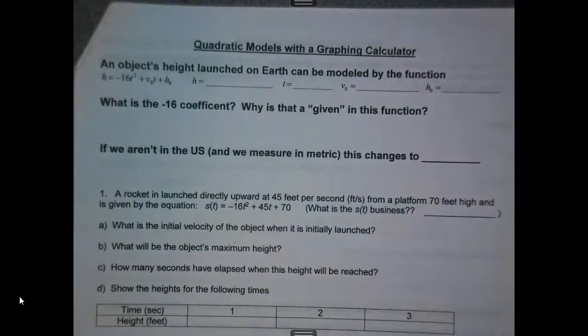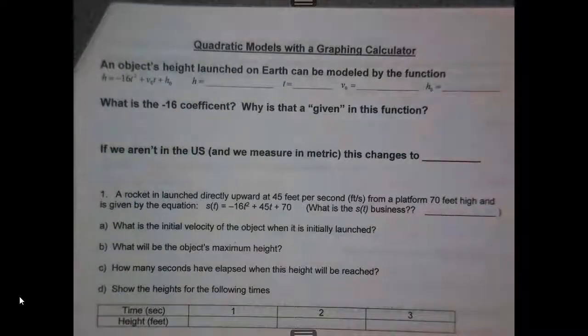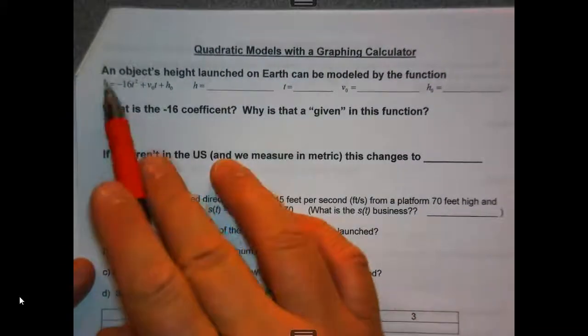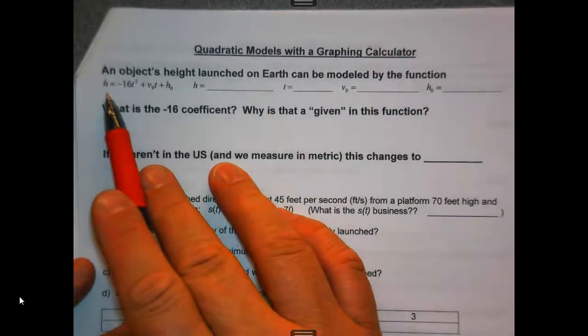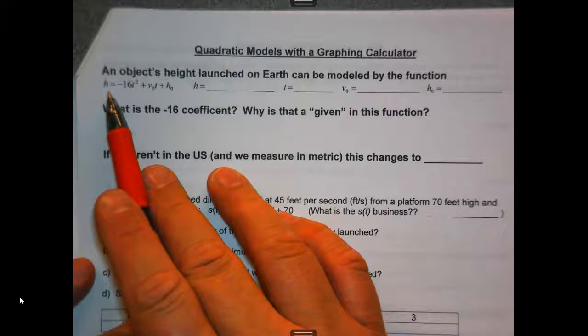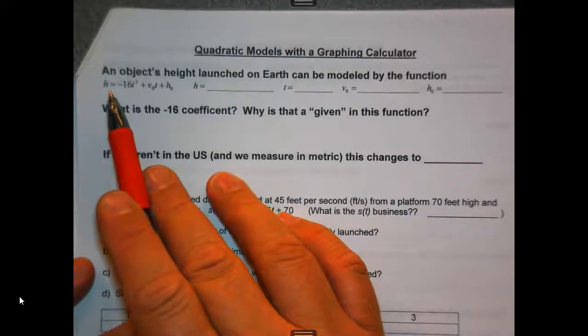All right, so let's define some of these. What do you think the first h is?